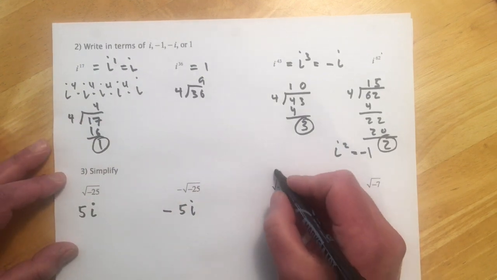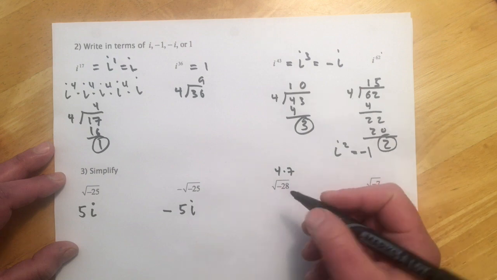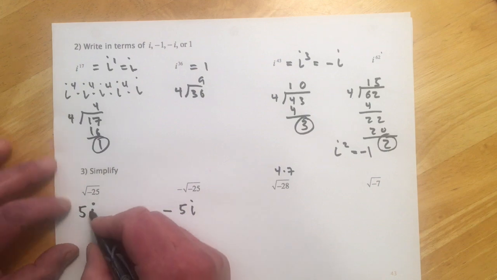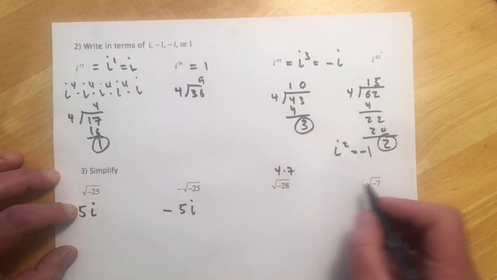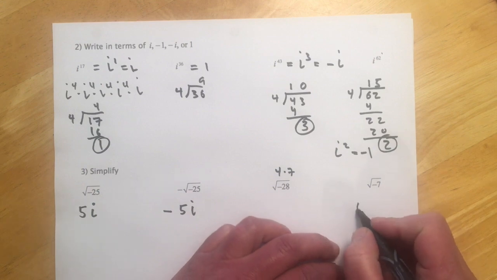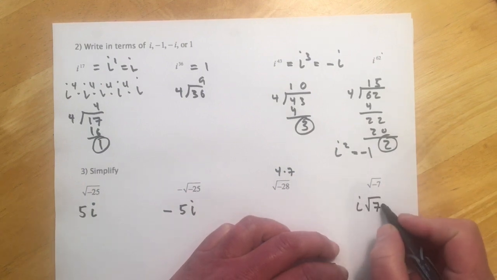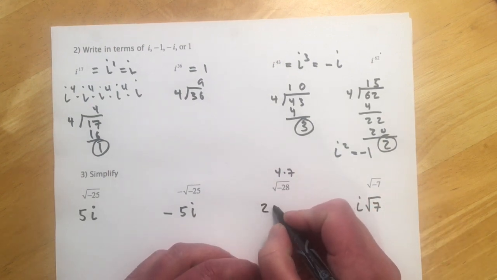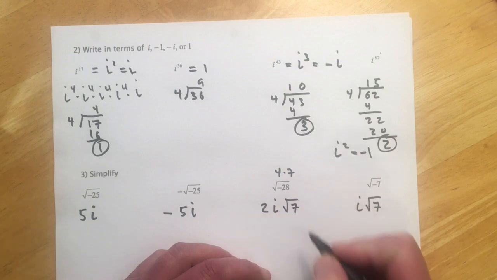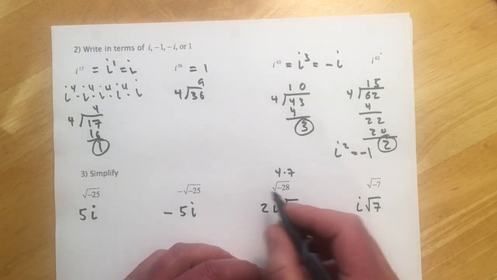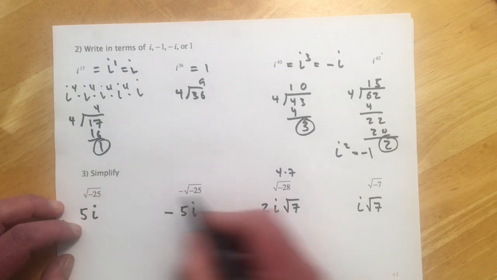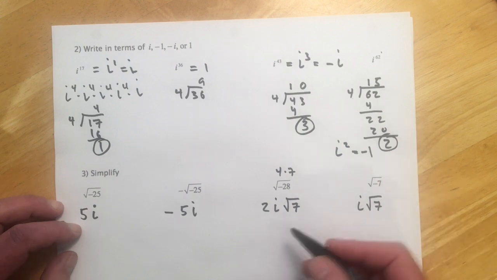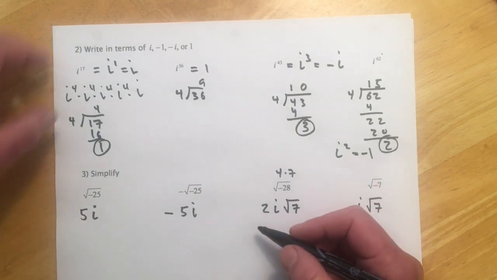Negative 28, so this is a 4 times 7 under there, if I was simplifying. And so where the i goes is after the whole number, like I did here, but before the root. And so when we have just a plain root, we write it i root 7, so that it's not confusing as to whether or not something's under the radical. So here the 4 comes out and there's a 2i, and then root 7. It's the same as if you had an x, the same place you'd put an x after the 5, you'd write this 2x root 7, and then this you'd probably write x root 7. So that's the same place the i goes.